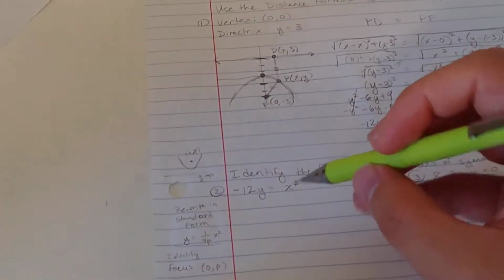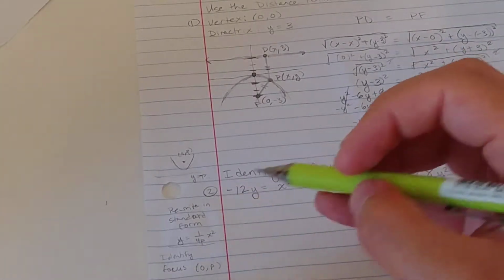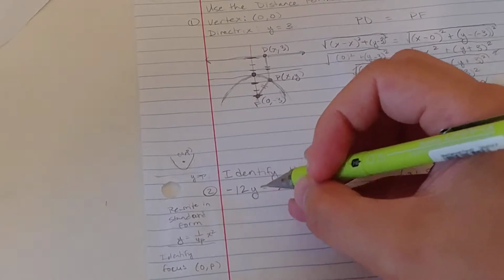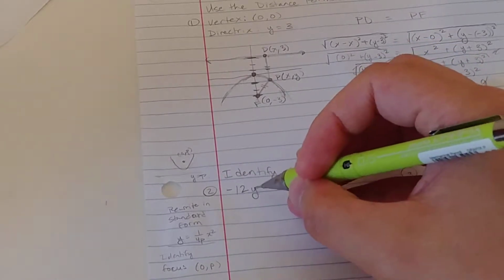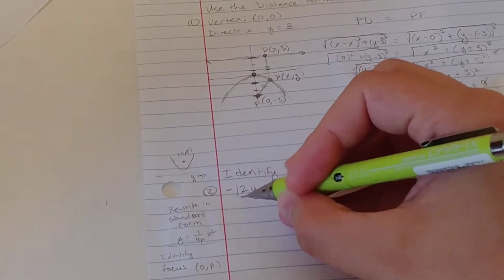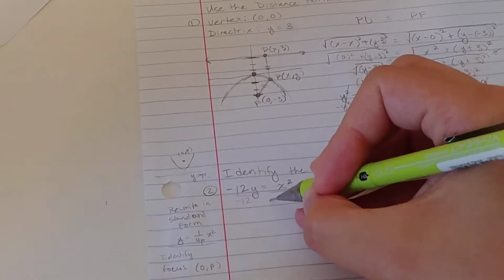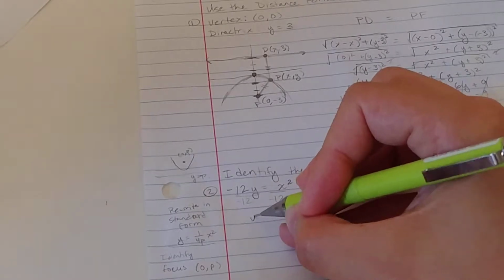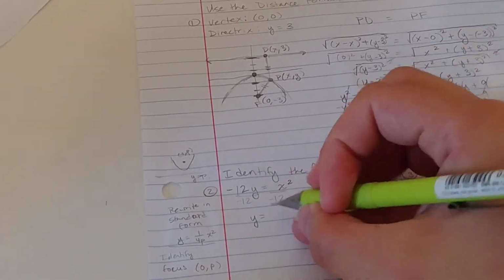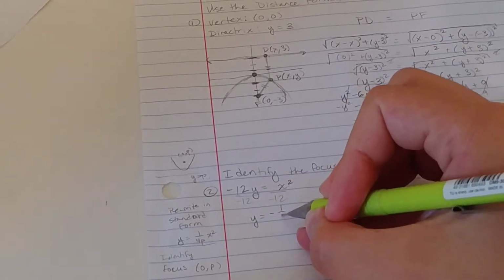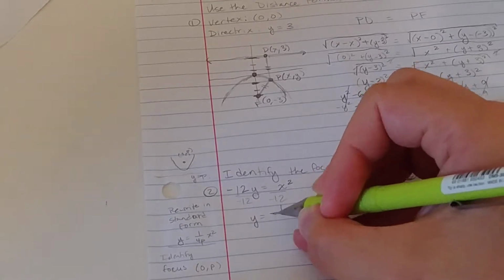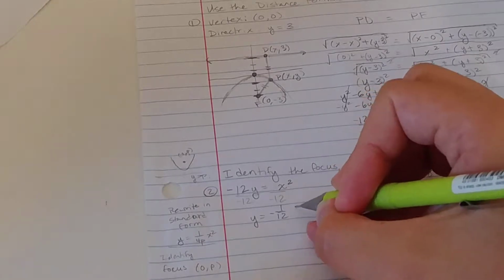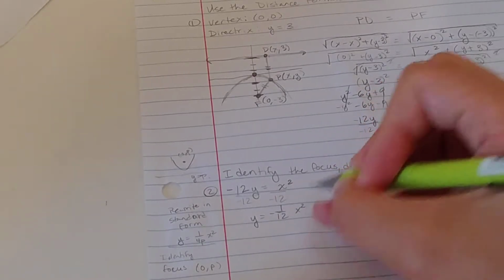So let's look at this one. First thing we want to do is rewrite it in standard form, which is y equals 1 over 4p x squared. So you get the y by itself, divide both sides by negative 12. Hey, that looks like the one we just did. Oops, sorry. My bad. So y equals 1 over negative 12 x squared.